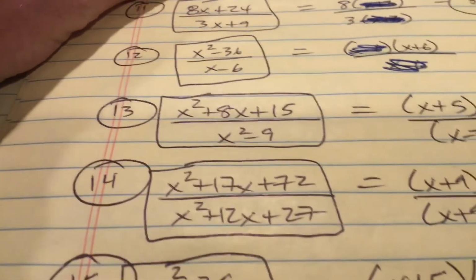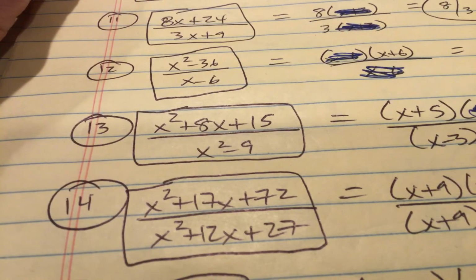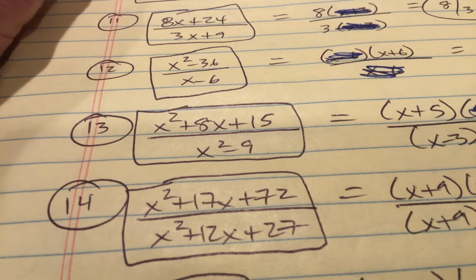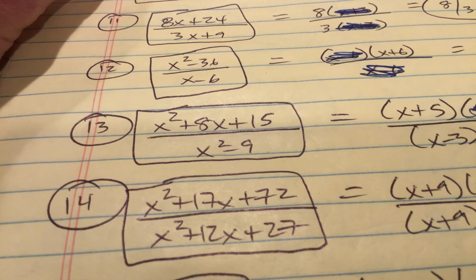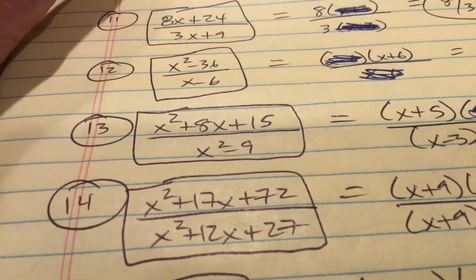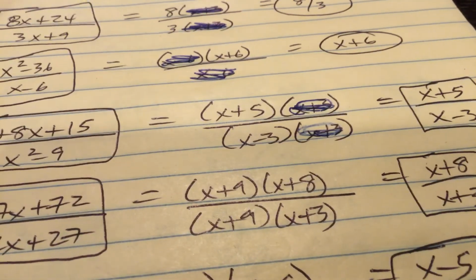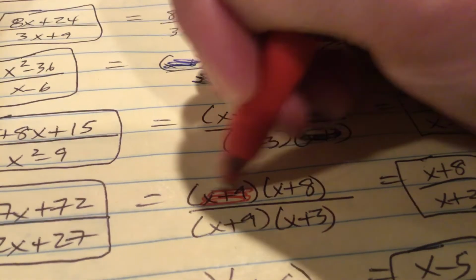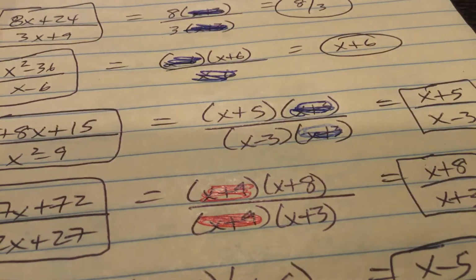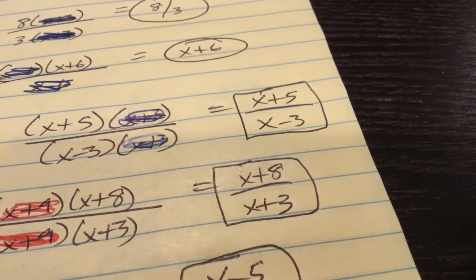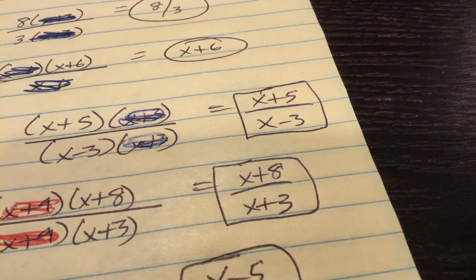Number 14, x squared plus 17x plus 72 over x squared plus 12x plus 27. In the numerator, what multiplies to 72 and adds to 17? x plus 9, x plus 8. In the denominator, what multiplies to 27 and adds to 12? x plus 9, x plus 3. Cancel out the x plus 9s, leaving you with x plus 8 over x plus 3.